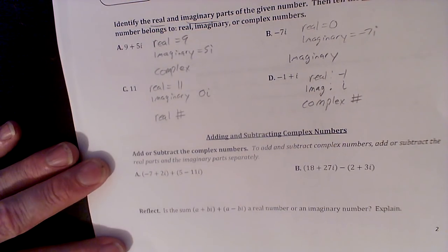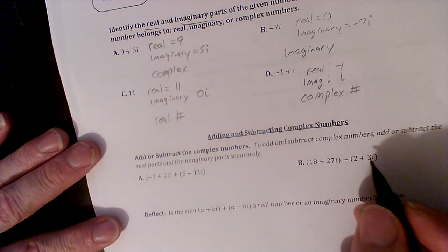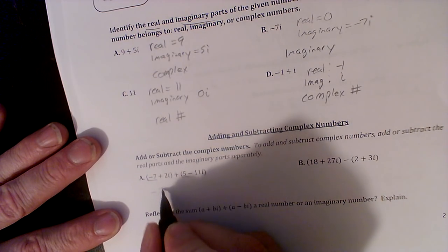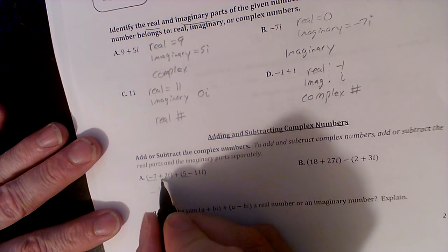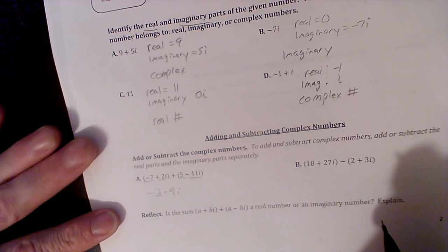This is a little bit longer, but let's keep going. So to add and subtract complex numbers, you add and subtract the real parts and imaginary parts. So I'm going to take the negative 7 with the 5 and make negative 2. Make the positive 2 and the negative i and make a negative 9i, and we're done.